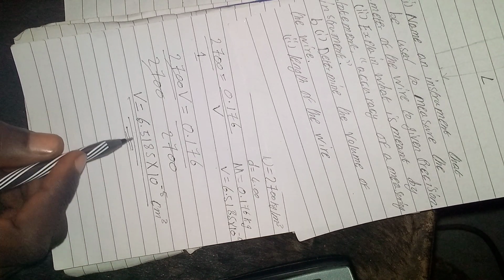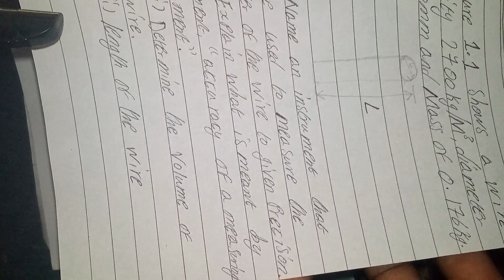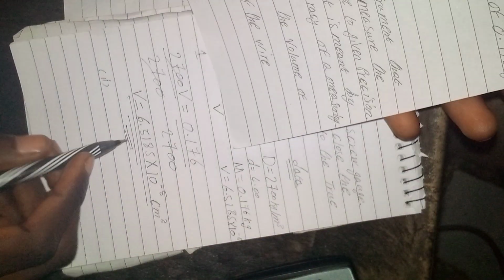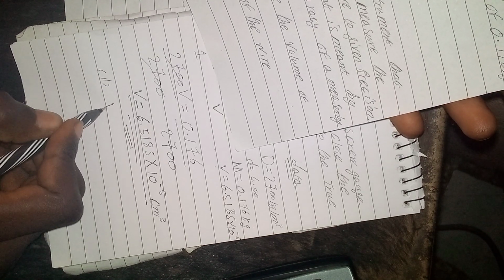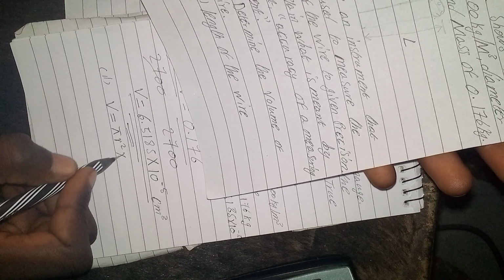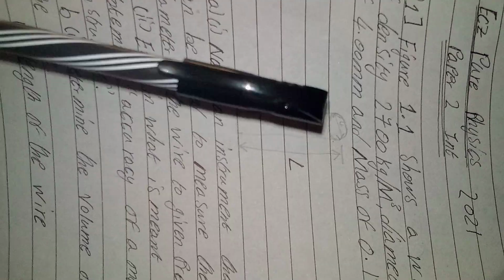So okay, we're going to answer question 2. Question 2 here states: determine the length of the wire. So we can use the formula for finding the volume of the cylinder. Why have I picked this formula? It's because if you look at the diagram here, it's in the form of what? A cylinder. So we can apply this formula for finding volume of the cylinder, which says that volume is equal to pi r squared times h. Here our height, we don't have our r squared.